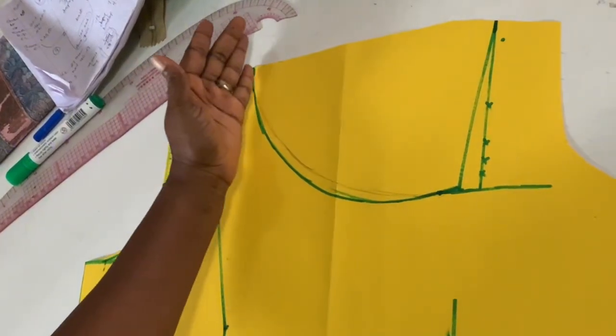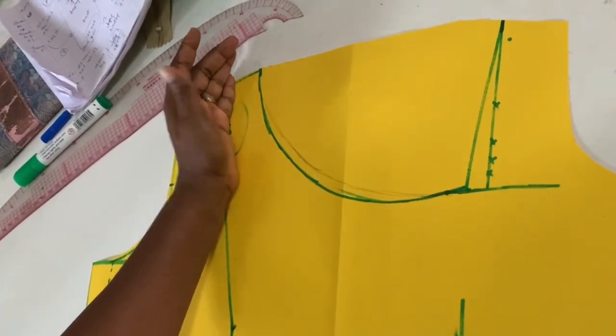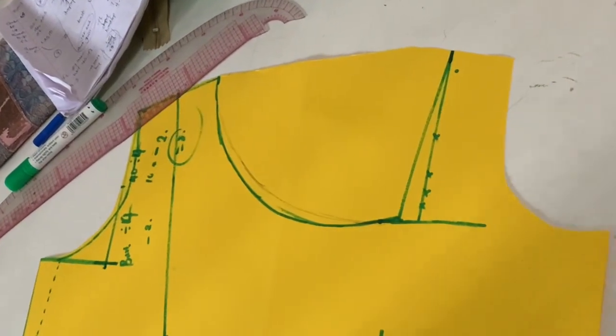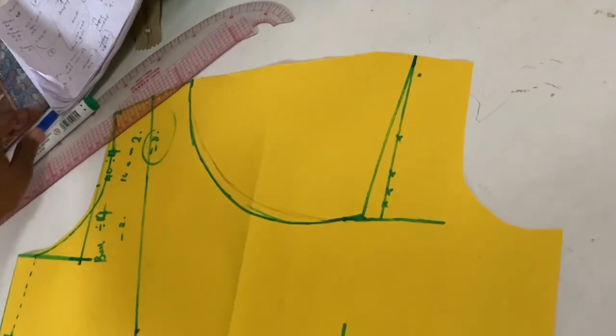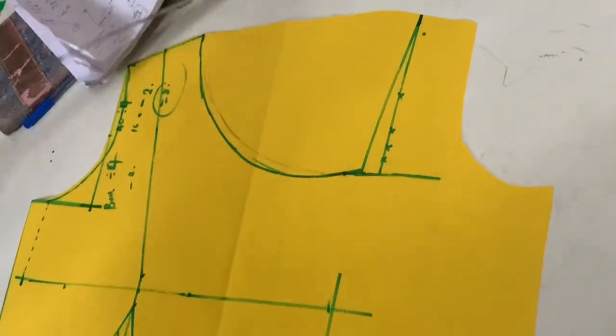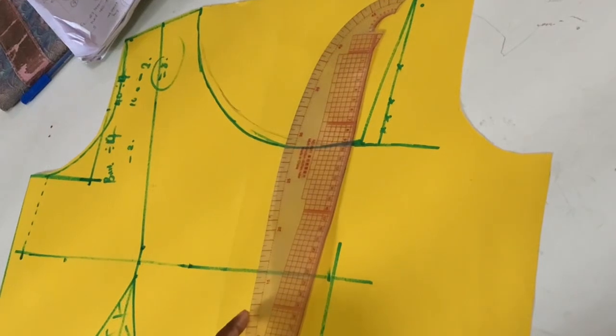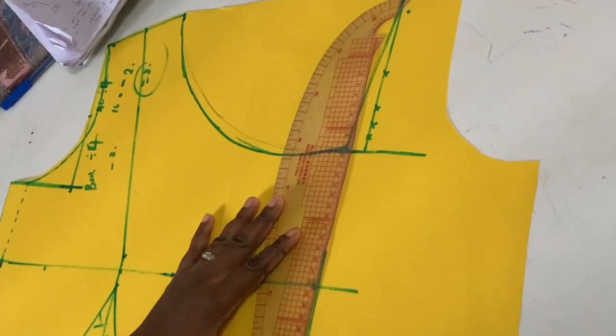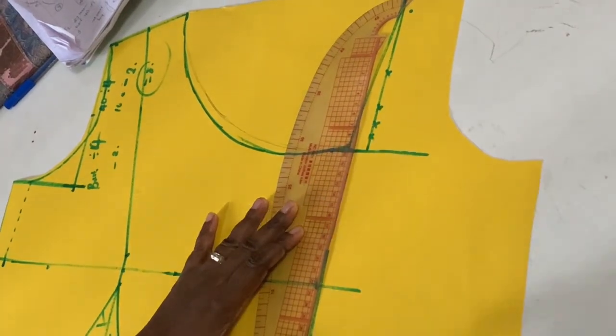If you want yours to still be wider, you can make it wider. But for this pattern, I think it's okay like this. I'm going to roll this to connect to the upper part.